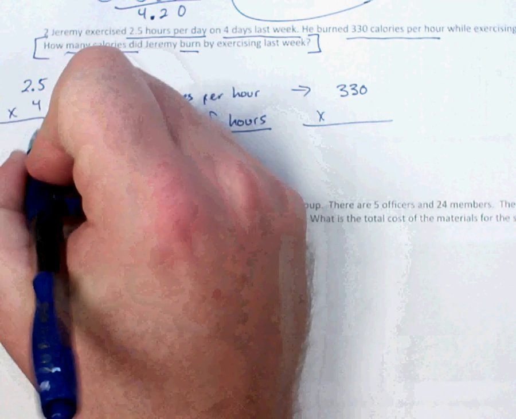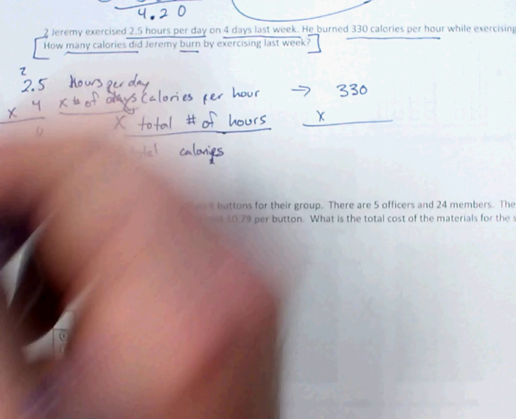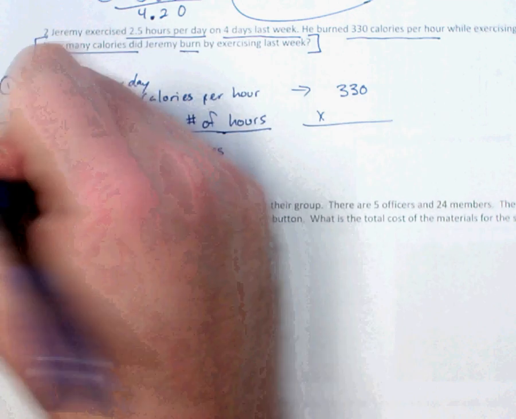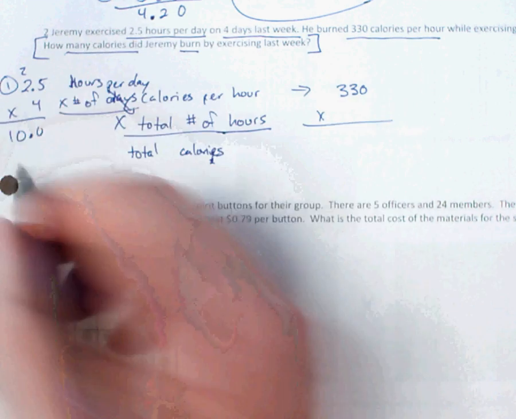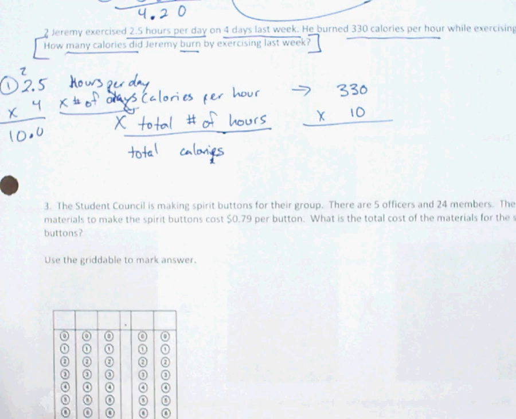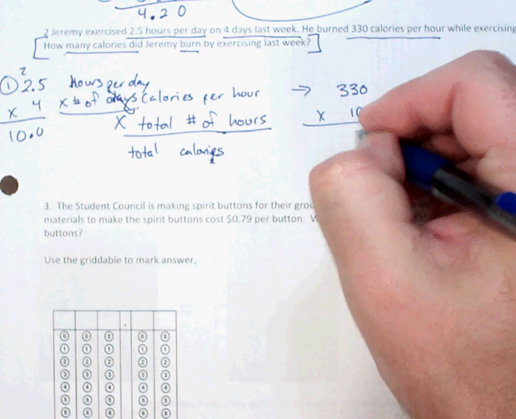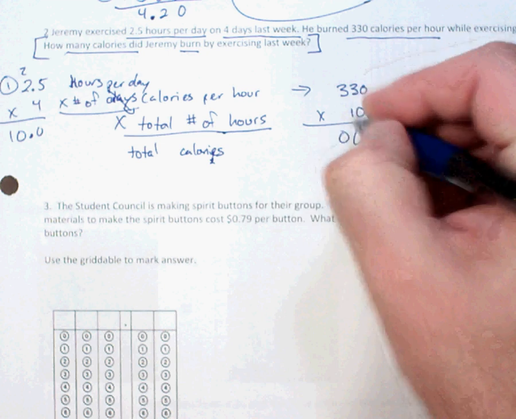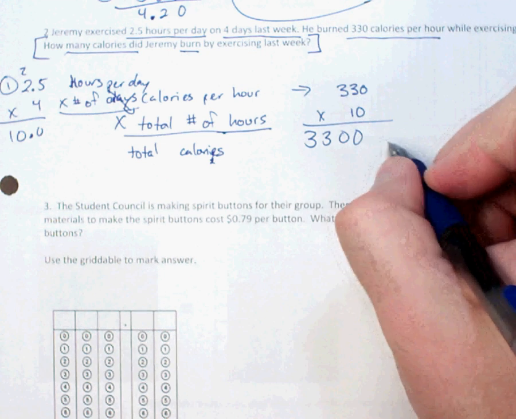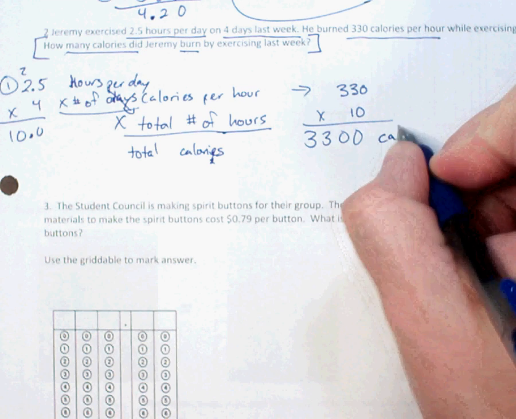So 5 times 4 is 20, carry my 2, 4 times 2 is 8, plus 2 is 10. One number to the right of the decimal when I'm multiplying, so one number to the right here. So my total number of hours is 10. 1 times 0 is 0, 1 times 3, 3, 1 times 3, 3. So Jeremy burned 3,300 calories.